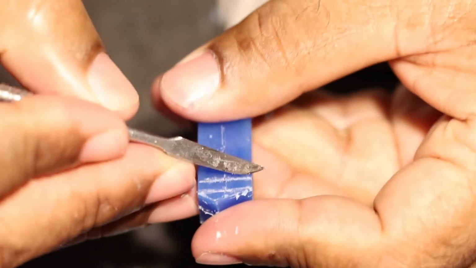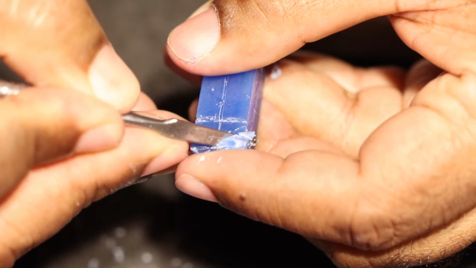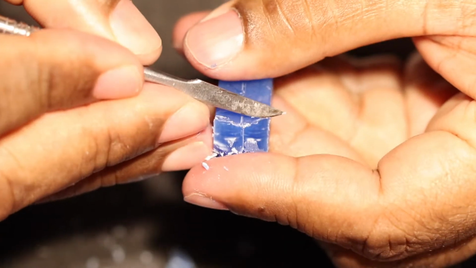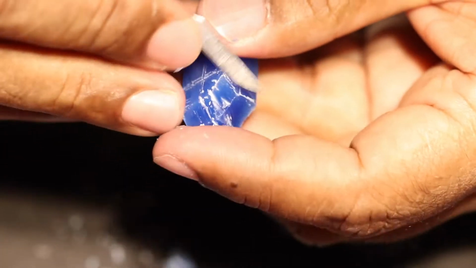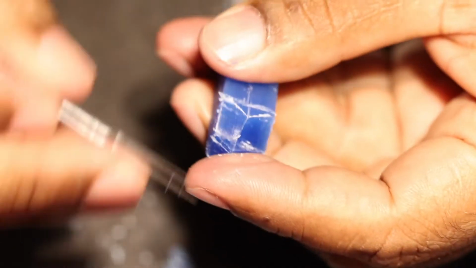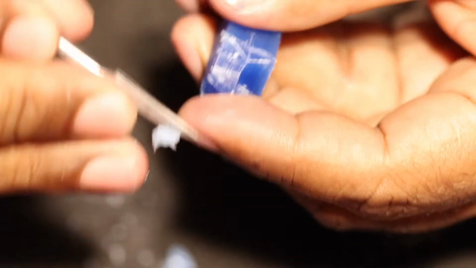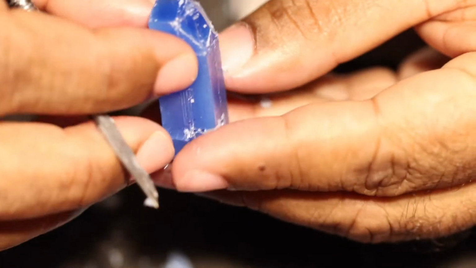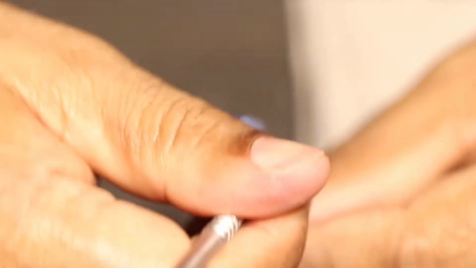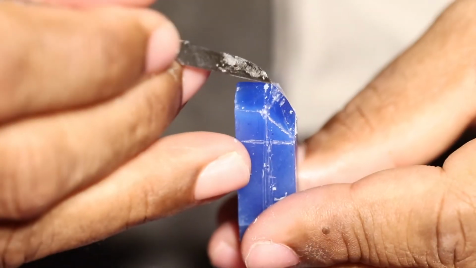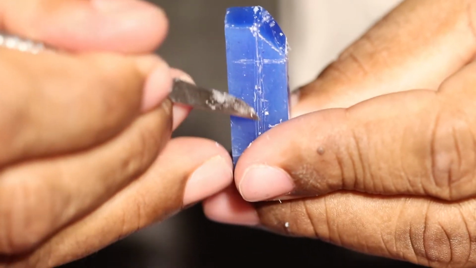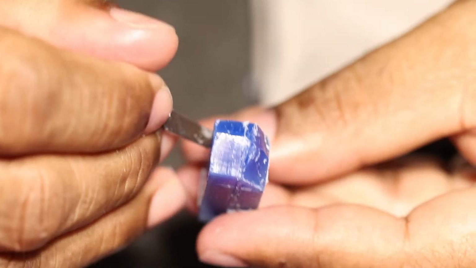So I'll do a two-plane reduction. When I did the two-plane reduction, you can see the labial ridge here running across to the tip. It has just come to the line that I had made, crossing from the mesial all the way to the distal.